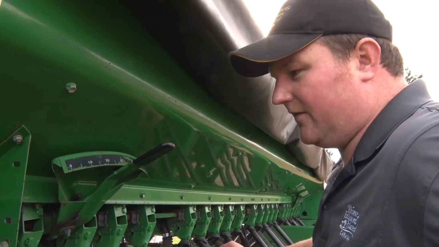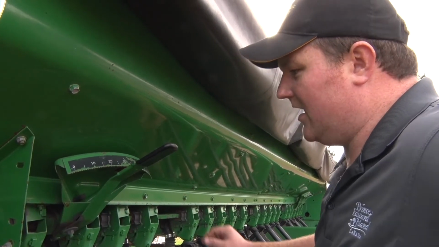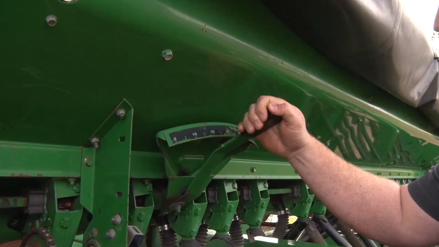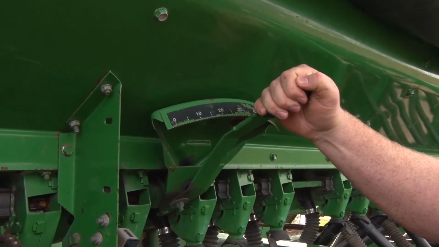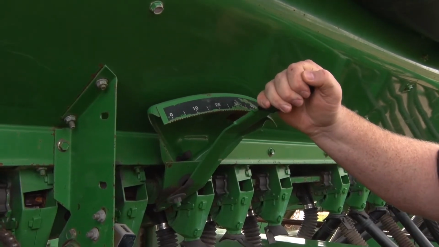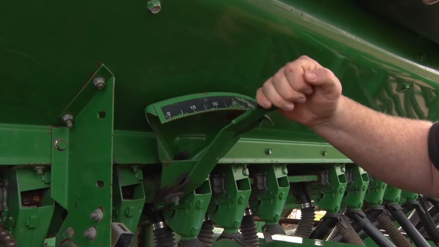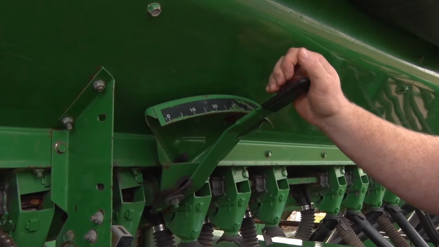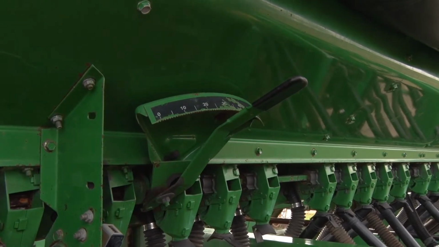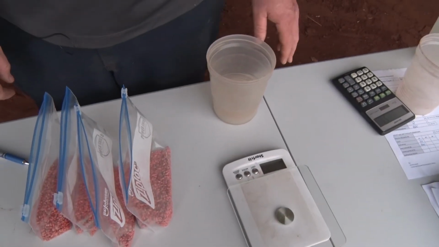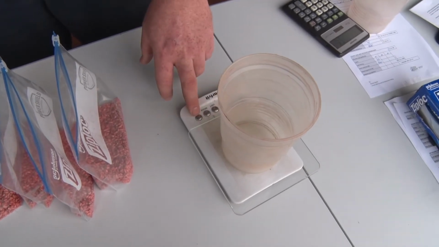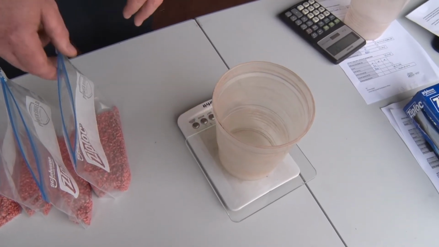So we were light on our first test, so now I'm going to open this seed mechanism a little wider, and then we're going to rerun the test to see if we can get it closer to our target rate. So we're at 37 this time. So we run the test again. I'm just going to weigh the seed, make sure my scale's zeroed.